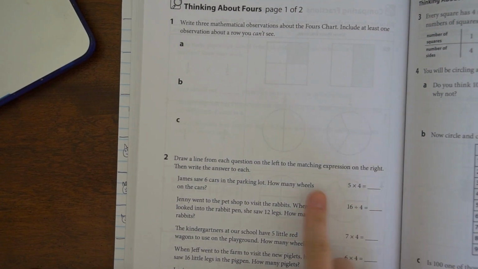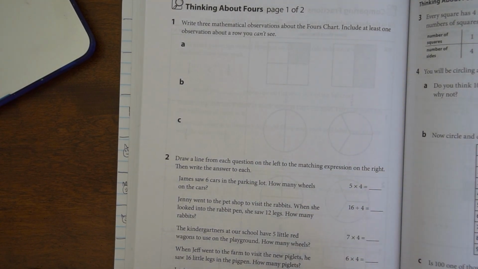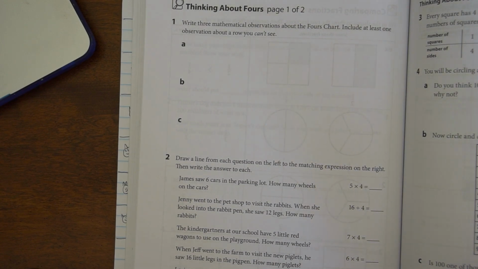There's also a bit where there are story problems and equations. So just like our learning target, matching equations and story problems together, situations, you'll be drawing lines to match them and writing the answers on the line.